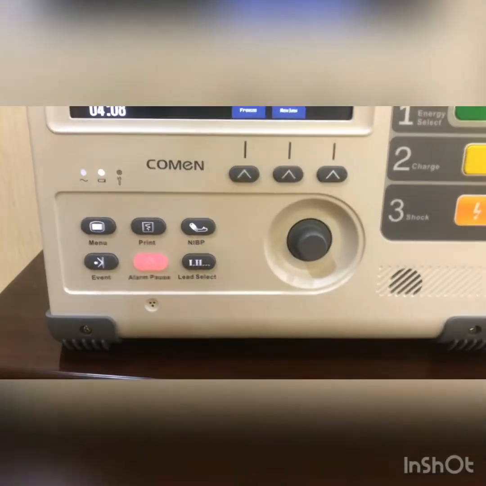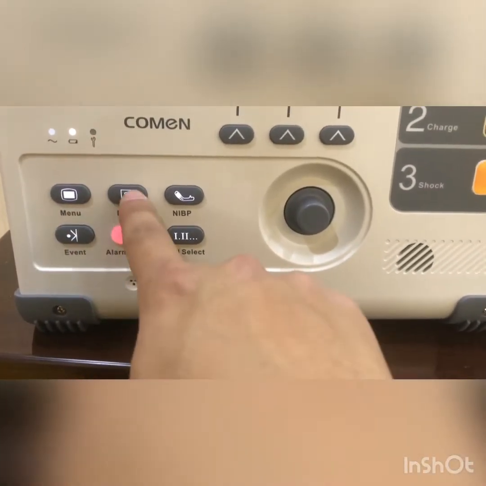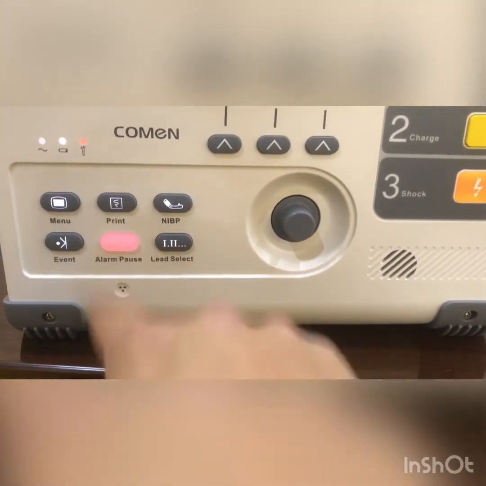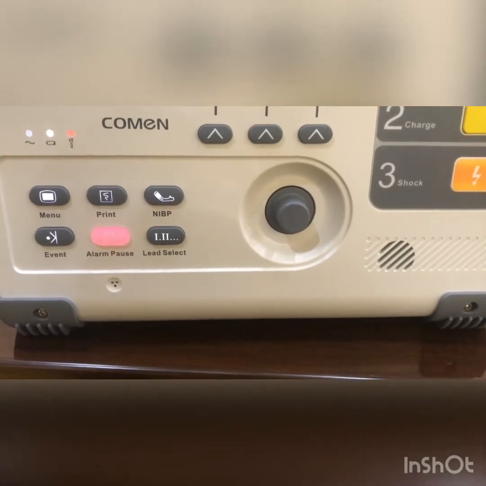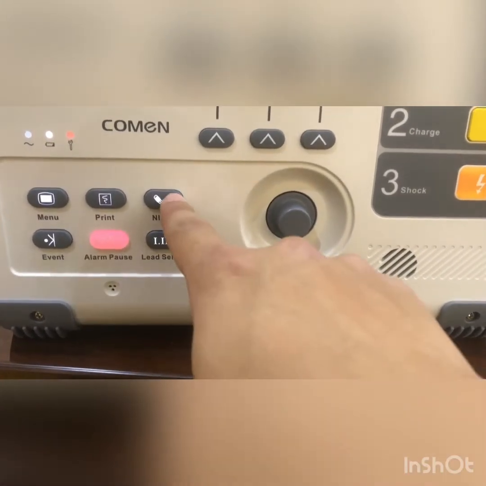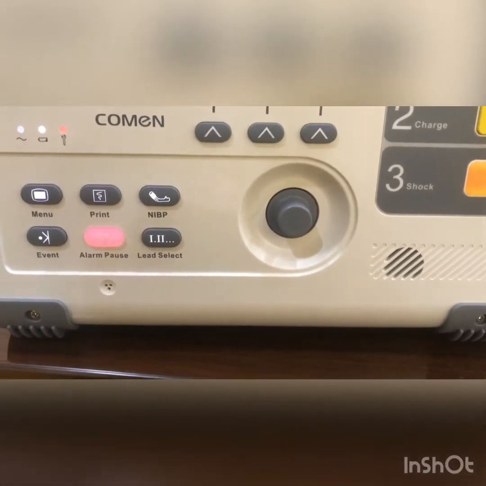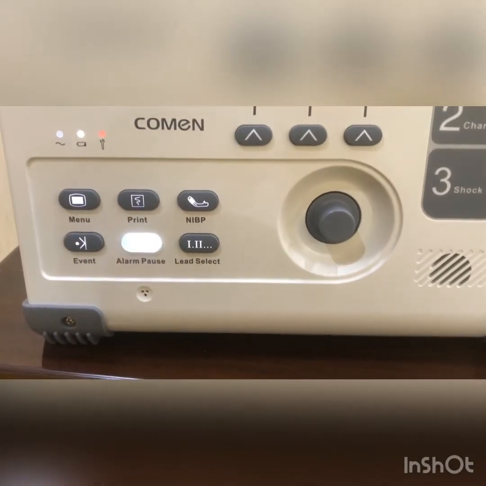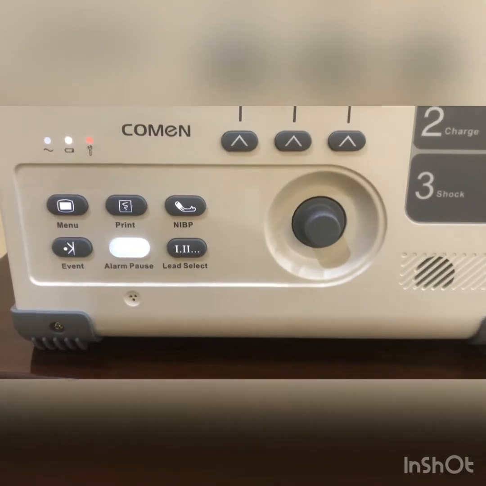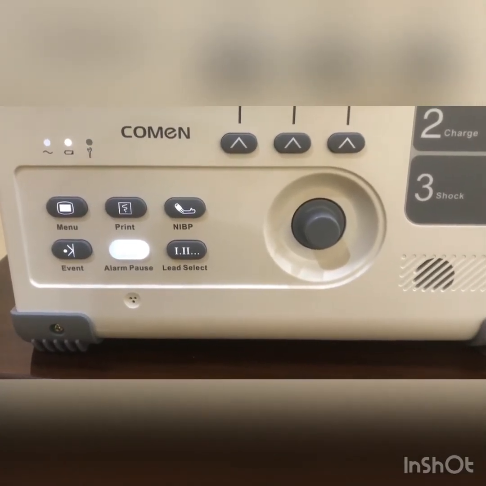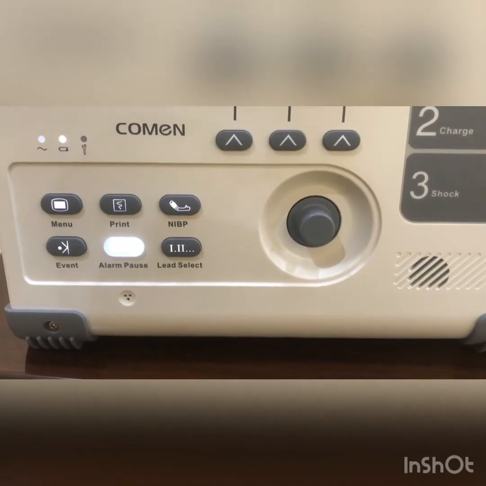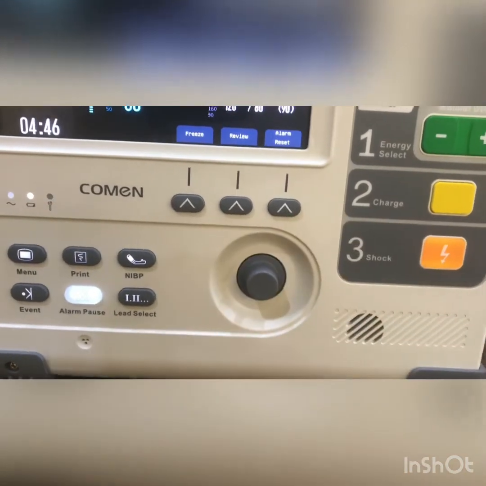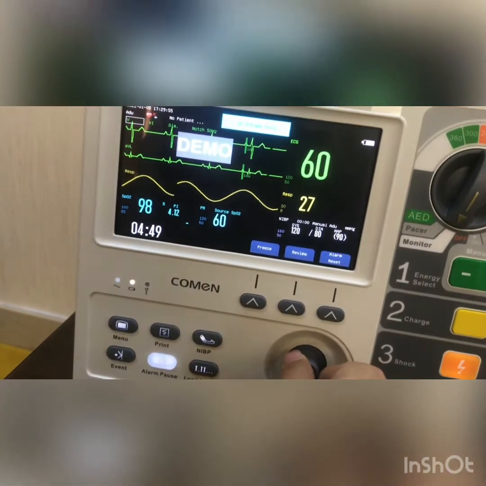Okay, let's take a look at here. We got the menu button, print button. You can print the trend or waveform from this button. You can use our built-in thermal printer. And if you want a faster NIBP measurement, just press this button. And we got the event marker here. And you can pause the alarm by pressing this button. And you can set up the lead selection by pressing this button. And you can use the rotary knob to select whatever you want.